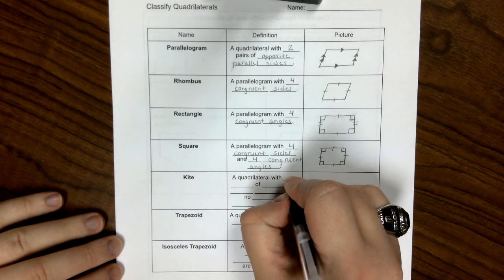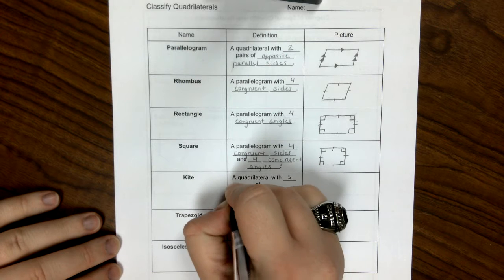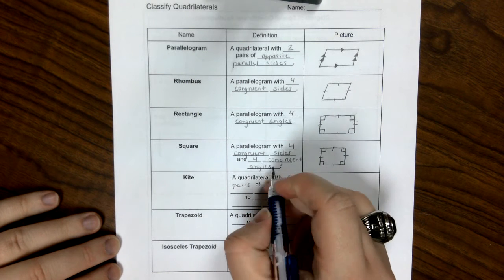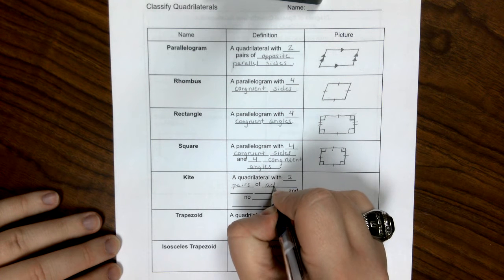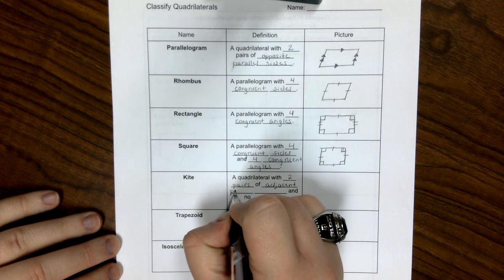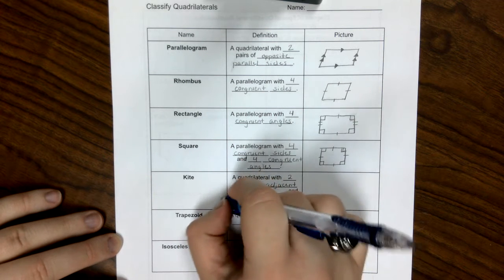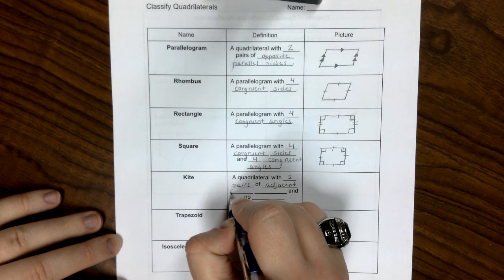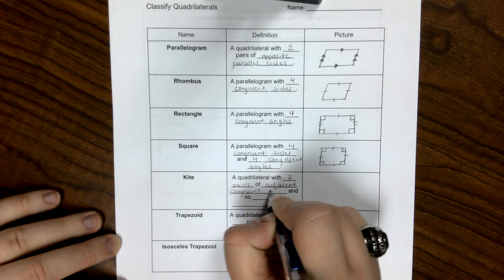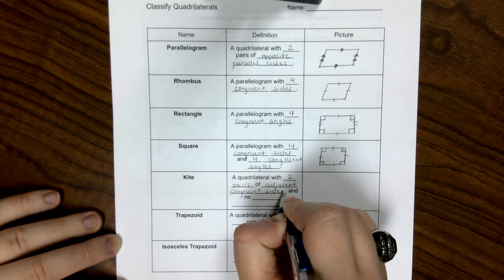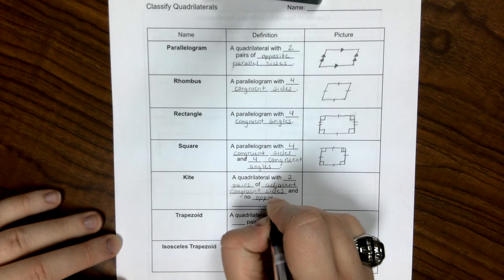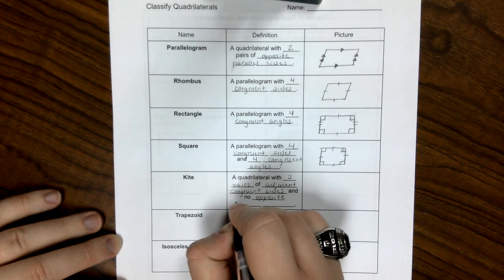So a kite is a quadrilateral with two pairs of adjacent, not parallel, sorry, wrong word, congruent sides and no opposite congruent sides.